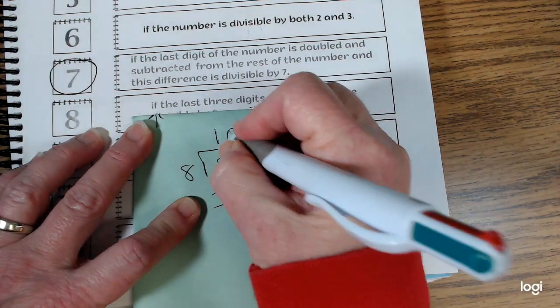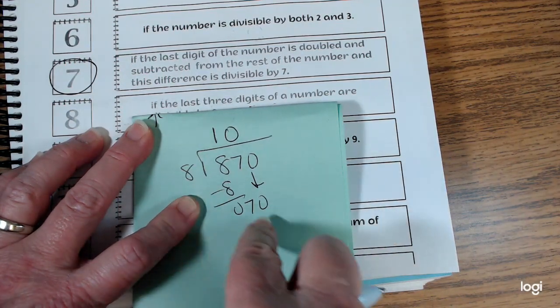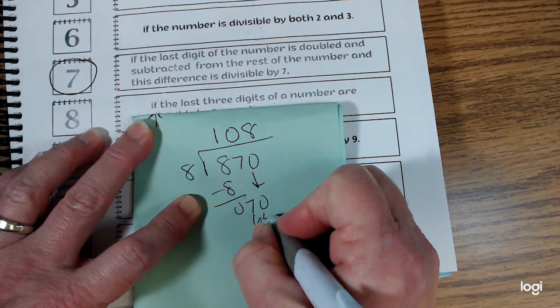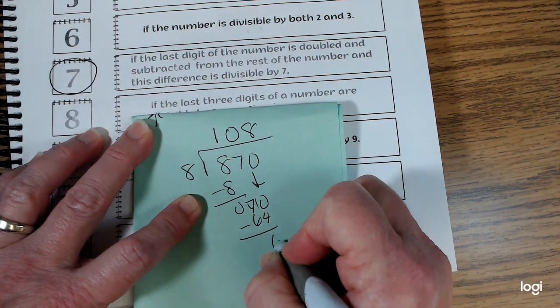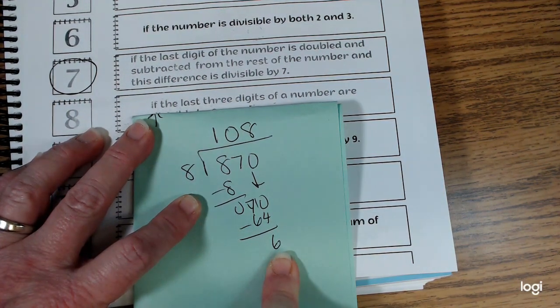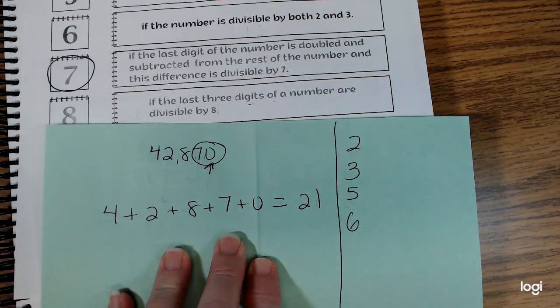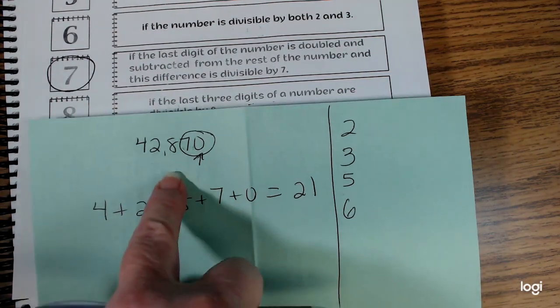Doesn't work, so we'll bring down the 0. How many times does 8 go into 70 without going over? It looks like 8 times, which is 64. And once again, I have a remainder, which means this does not work. So when I make my list, I cannot add the number 8. All right, so I do not get to add the 8 for this number.